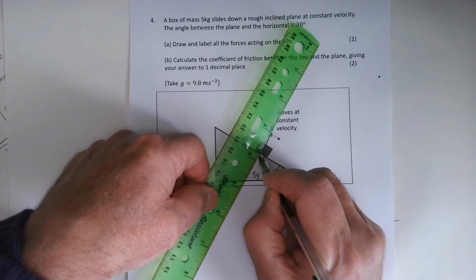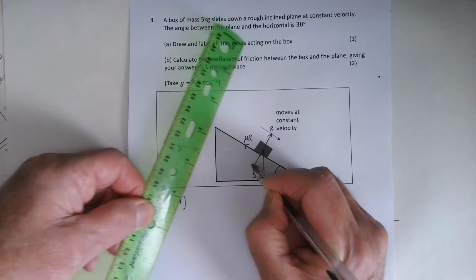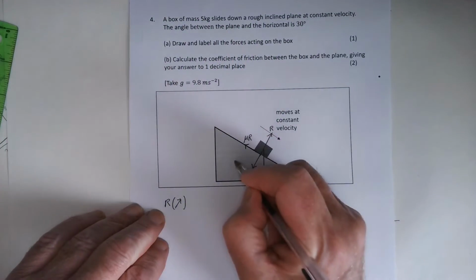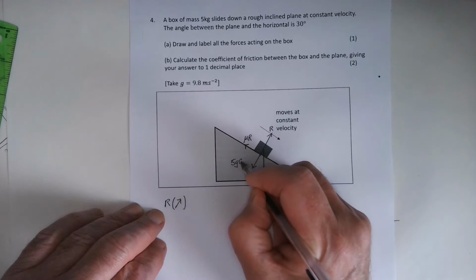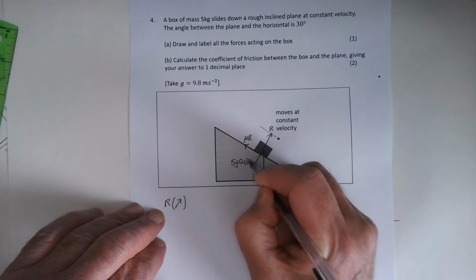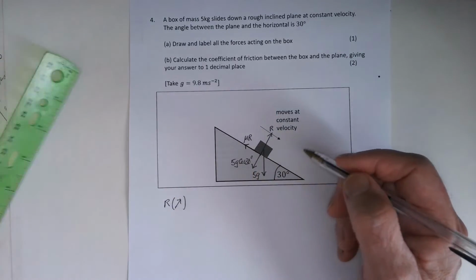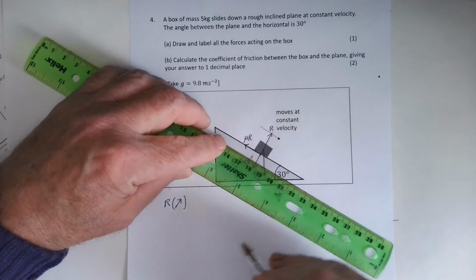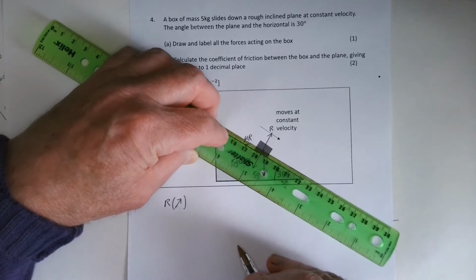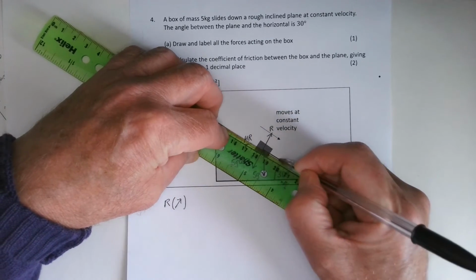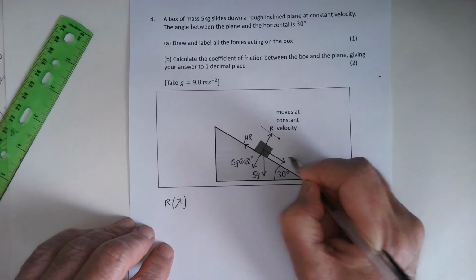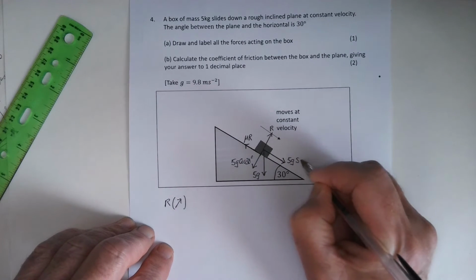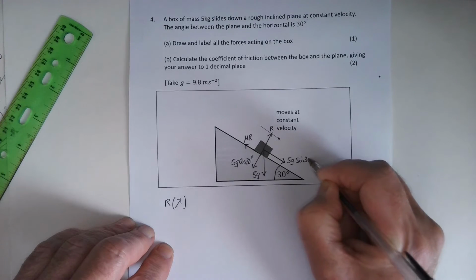The weight force, the 5g, has got 2 components: one acting into the plane, 5g cos theta, or cos 30, and a component down the plane, 5g sine 30, down the plane.